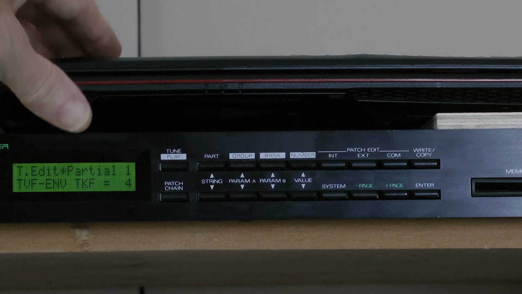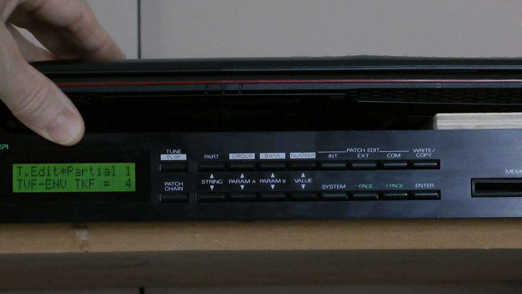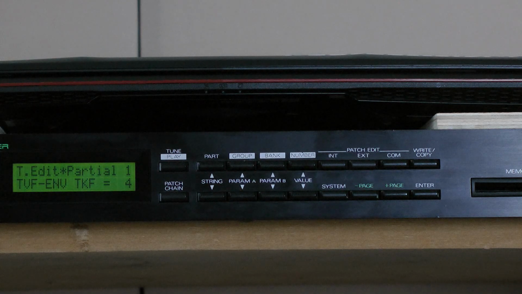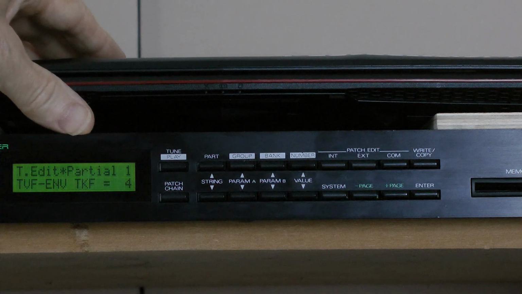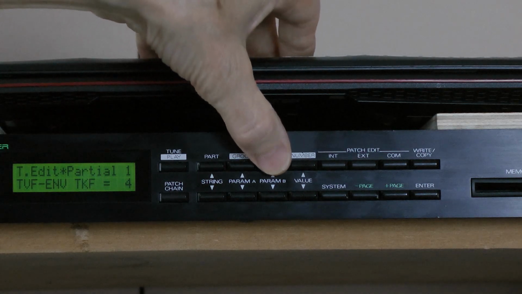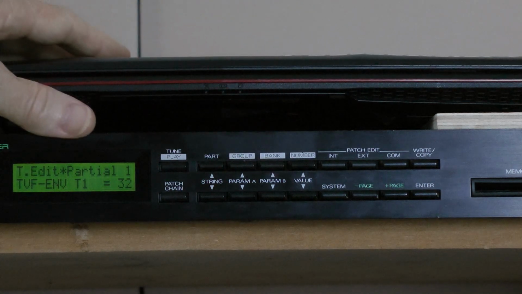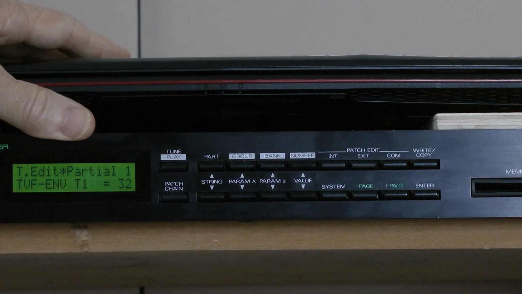This first set of parameters are best left until you have set up the envelope and the envelope's depth, so you can better understand how the rest of these parameters will affect your playing. From the time key follower, pressing the bank button will take you to the first of the envelope's parameters, the attack time to the first level.